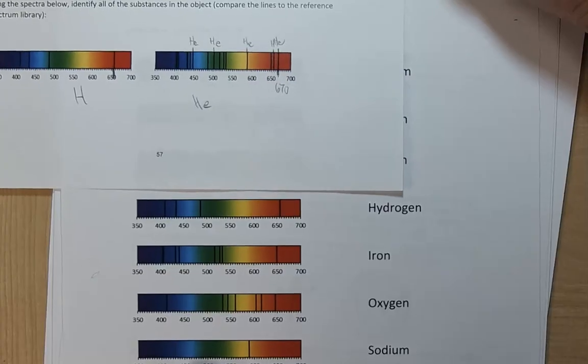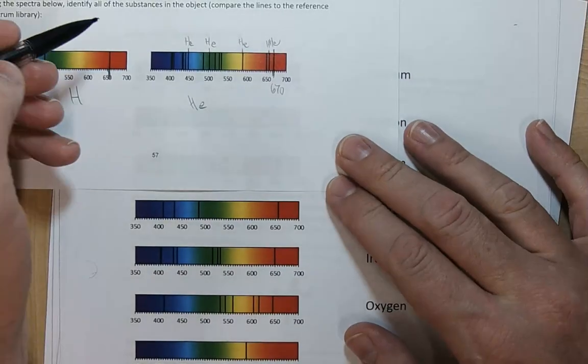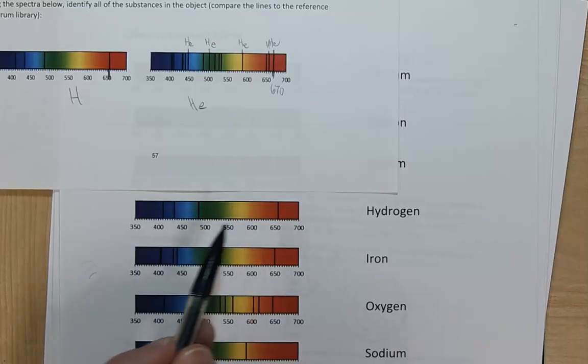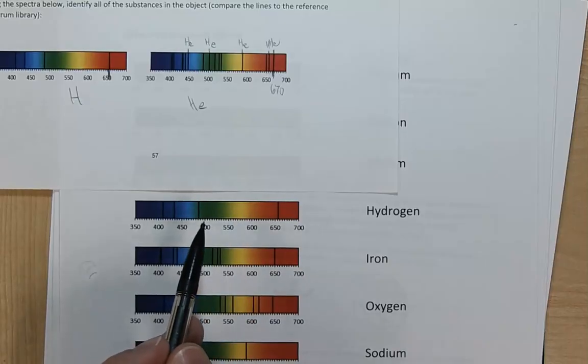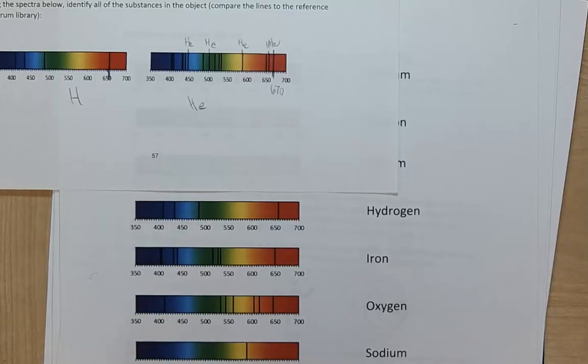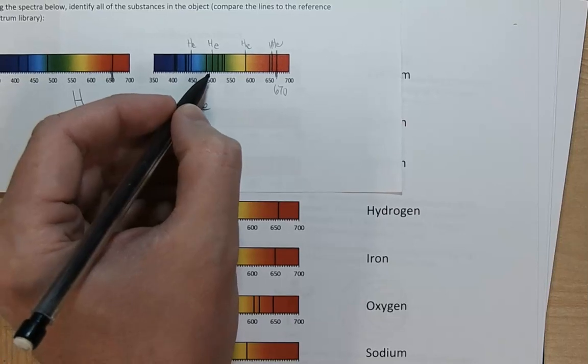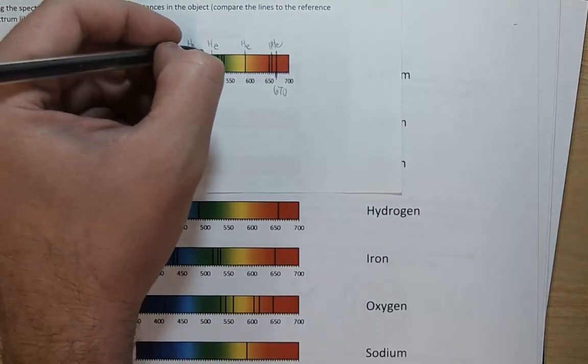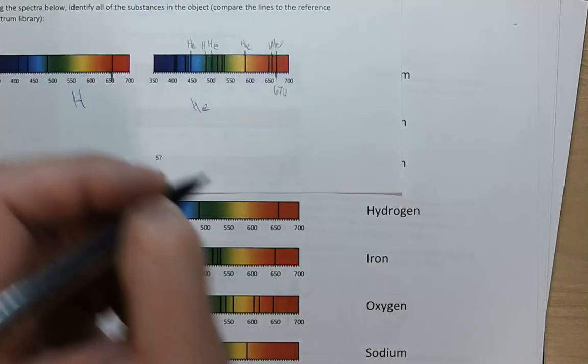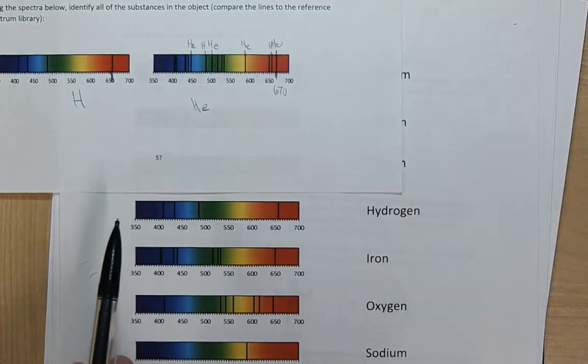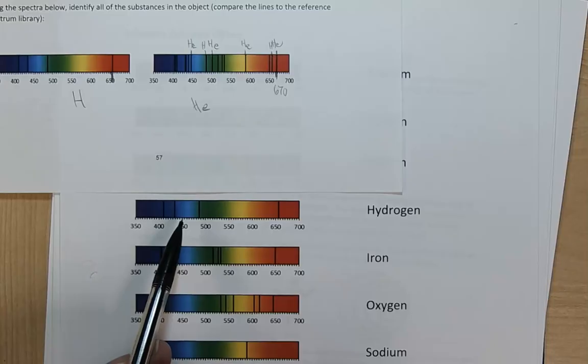So, let's see, this one here. Now this one at 500, 495, 490, 485. Okay, so there must be that green line at 485. Okay, there we go. So there's the hydrogen line at 485. And then 450, 440, 435.